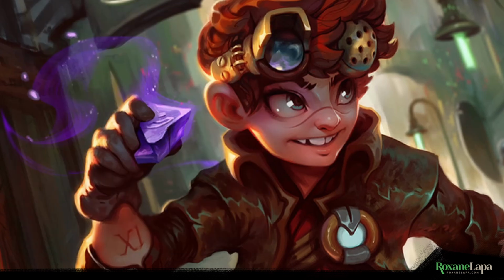But self-promotion aside, let me show you a super easy way to apply subsurface scattering to your portraits.